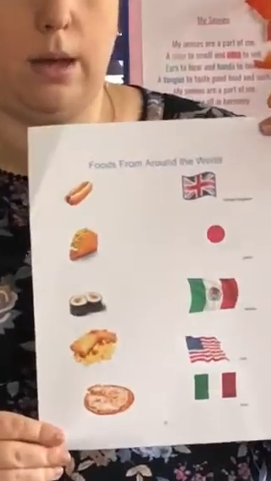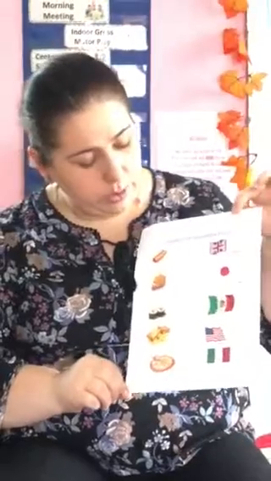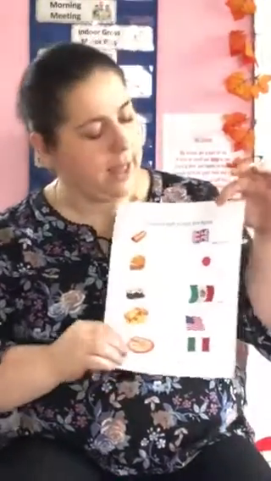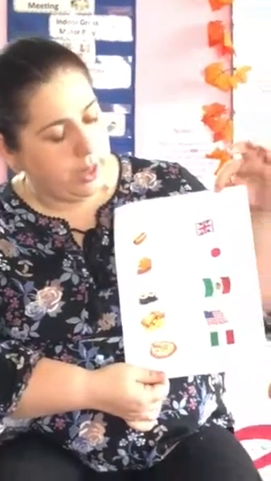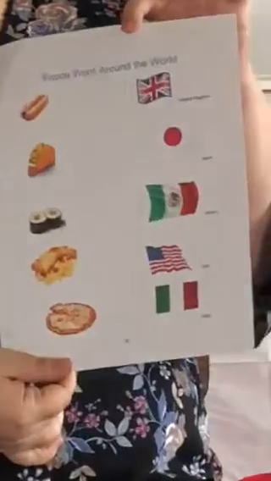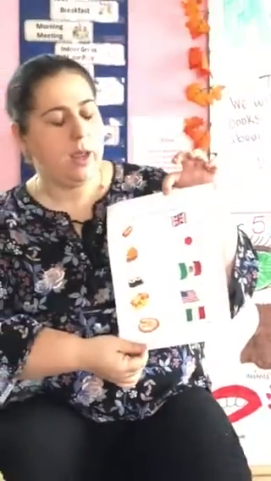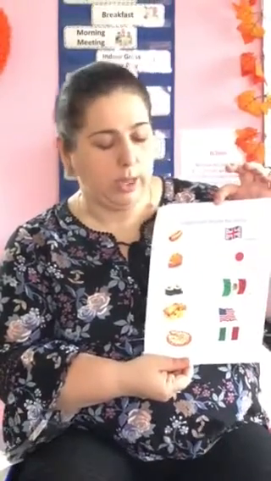Now, the way that I organized this worksheet is that I took pictures of the real foods, and I also included country flags. Next to the country flag, if you can see, there is a country name. So this way, this worksheet serves two purposes. The children may already know which food came from which country, but they also get a peek into how different countries' flags look.